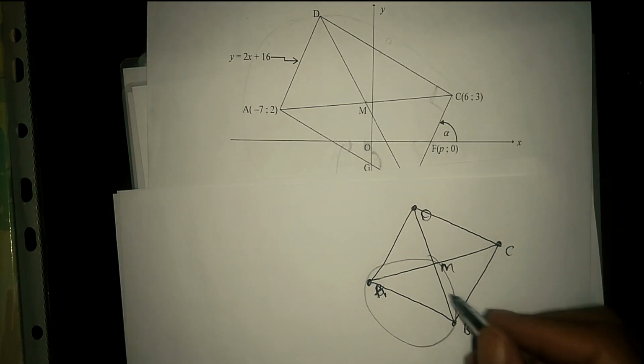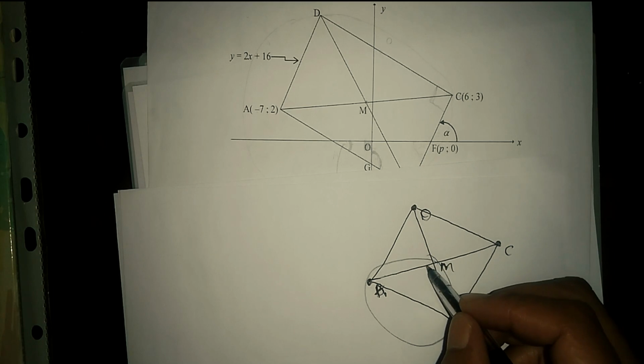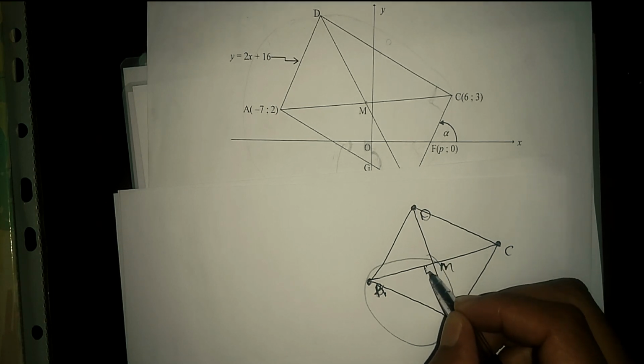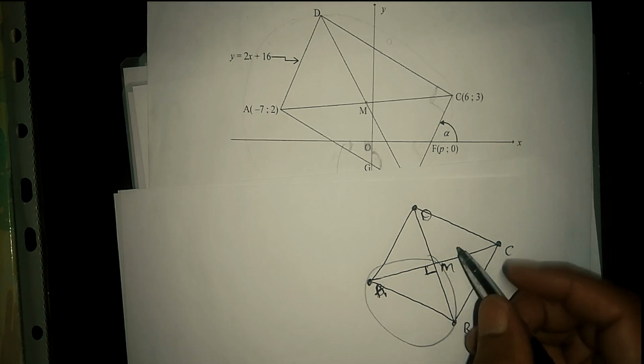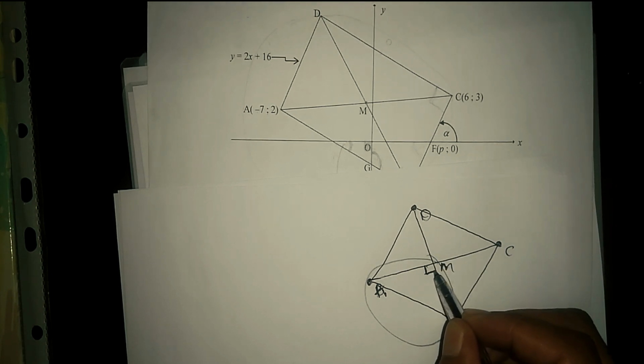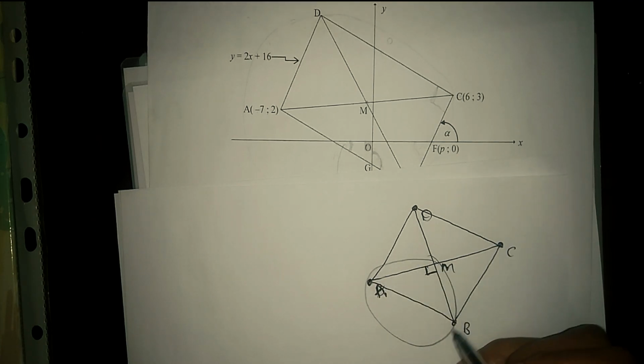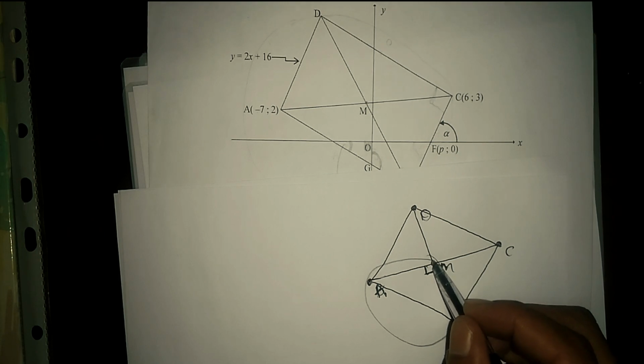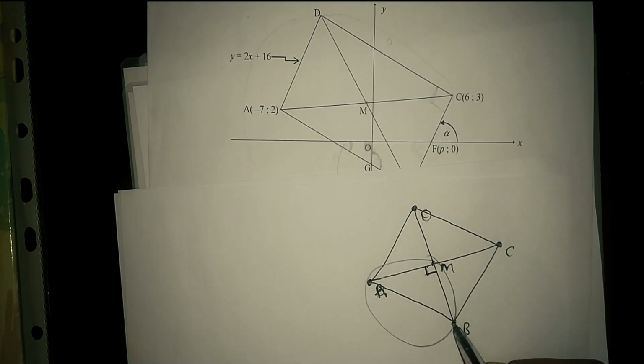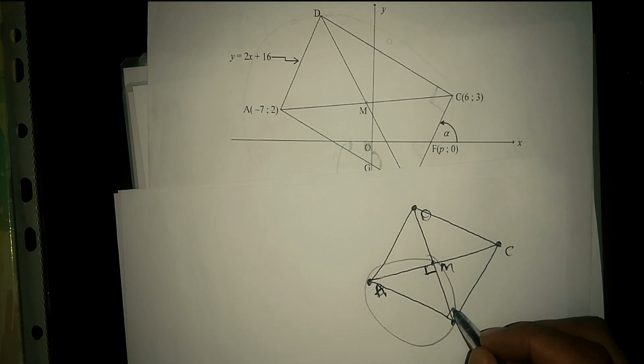So there will be a circle around these points, and the diagonals of the square intersect, and the angle between the diagonals is 90 degrees, and this point is at the circumference of the circle in question, and this point is at the circumference as well as this point, and the angles at the center are 90 degrees.